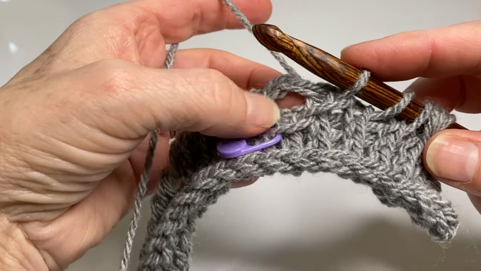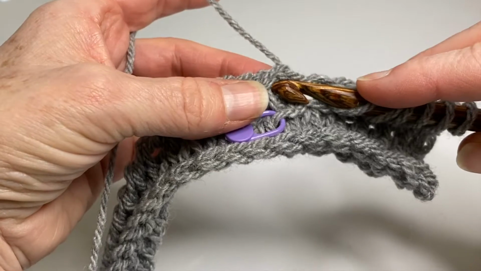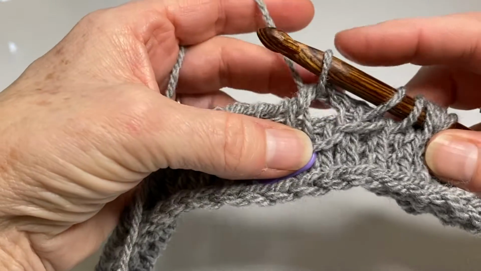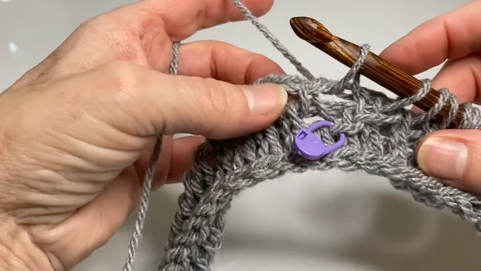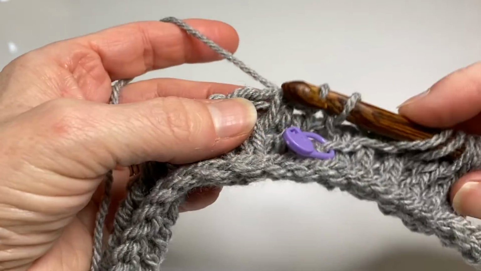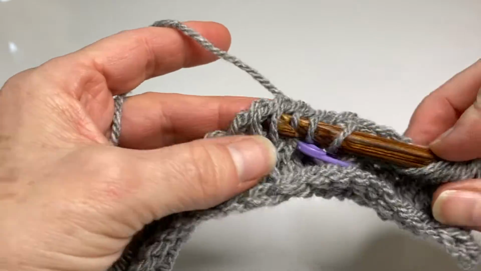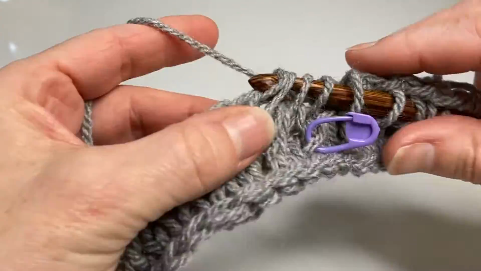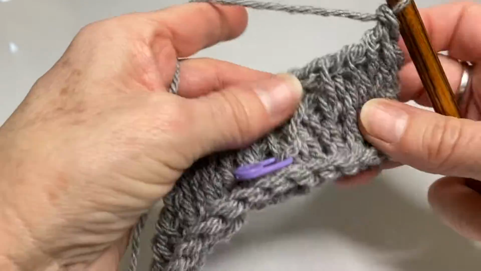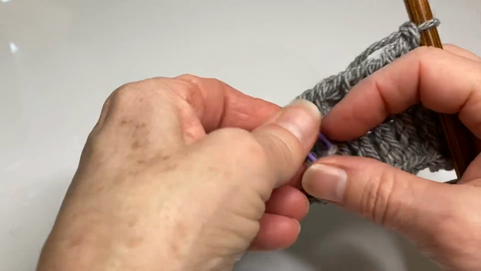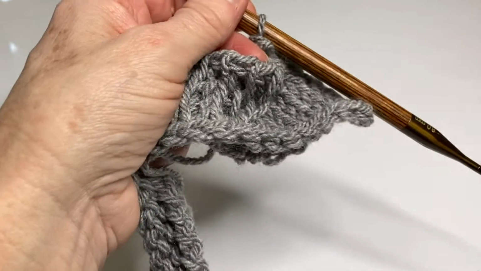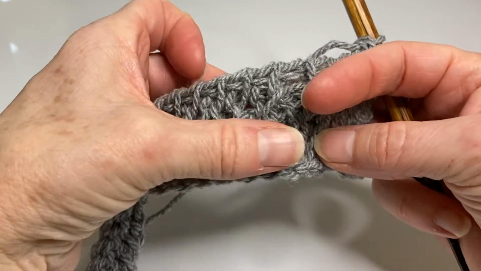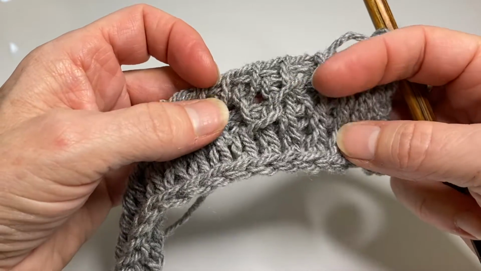And then because I skipped a stitch, I need to make that up by doing a Tunisian knit stitch using the horizontal bar. And then you continue as you normally would with your Tunisian knit stitches until you reach the end of the row. Okay, so if I remove the stitch marker, it becomes easy to see that that is the pattern that is being created.